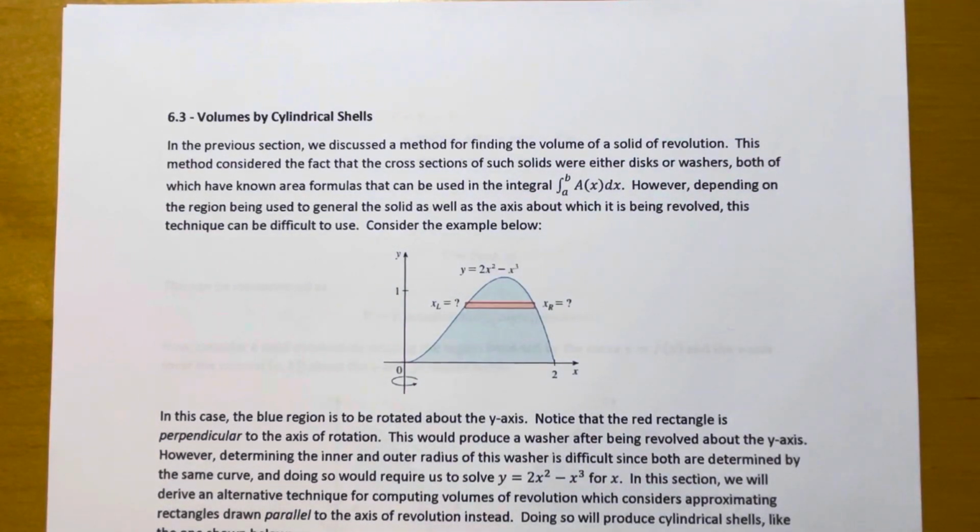All right, so we're in section 6.3 today, and we're still talking about volumes, which is what we talked about in 6.2. But we're going to look at a different method for computing volumes. Specifically, this applies to volumes of solids of revolution.